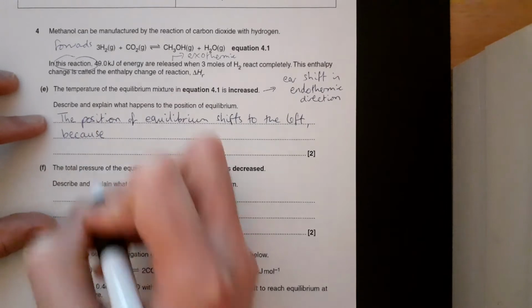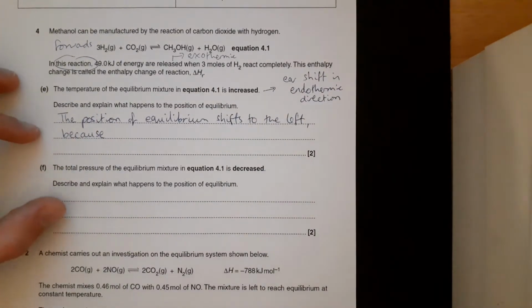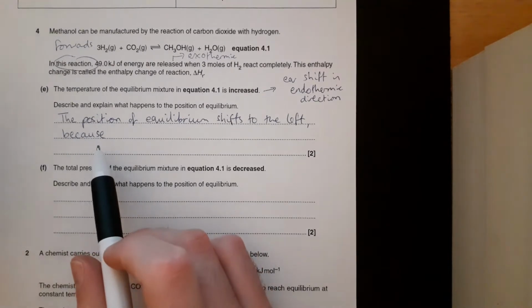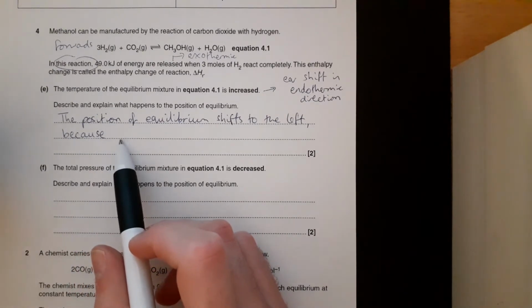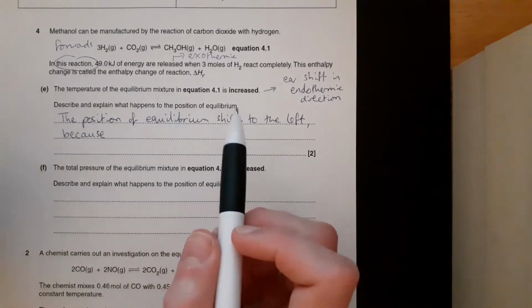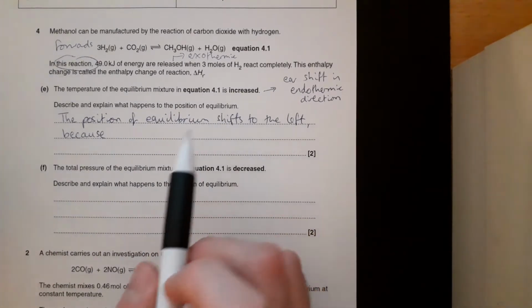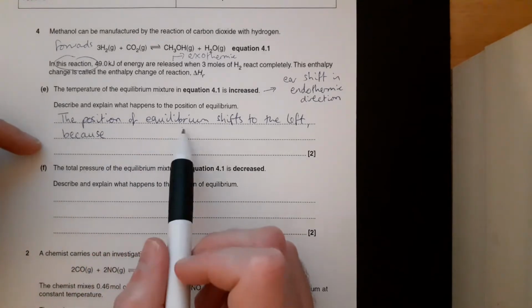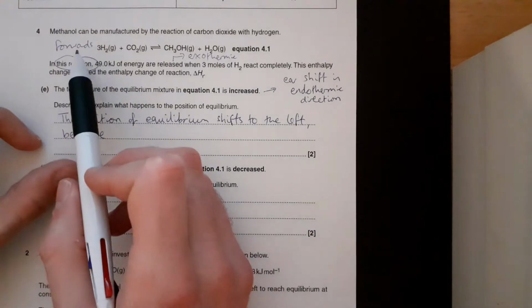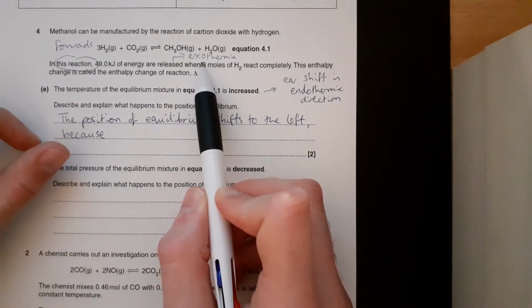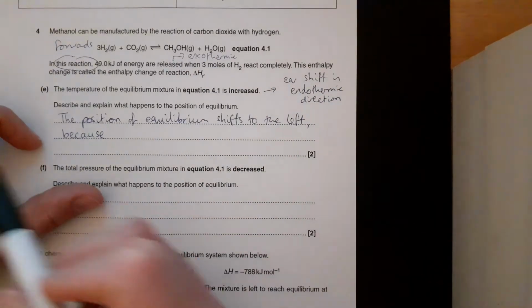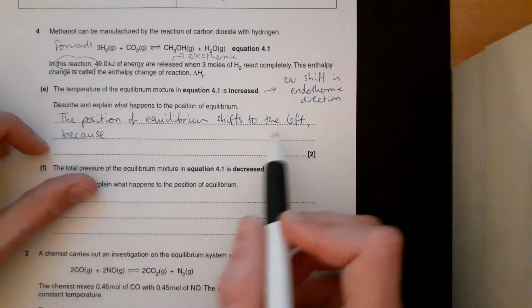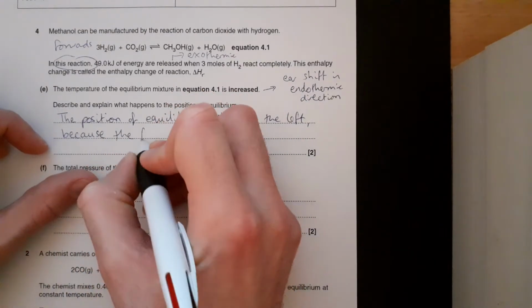So that's going to get us 1 mark and then the explanation for the second mark. And then, although it's a bit unusual in this case, the normal standard way of answering this type of question is just to say something about the forwards reaction. And that's usually the best way of doing it. That's usually what it says on the mark scheme. So in this case, the reason it's shifted to the left is because the forwards reaction is exothermic. And so in this case, it's going to shift in the endothermic direction. And that's actually all we need to say. Position of equilibrium shifts to the left because the forwards reaction is exothermic.